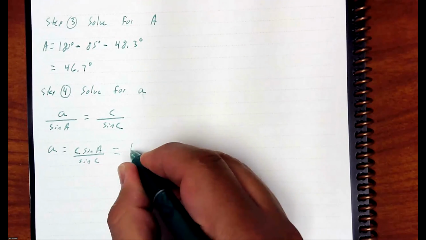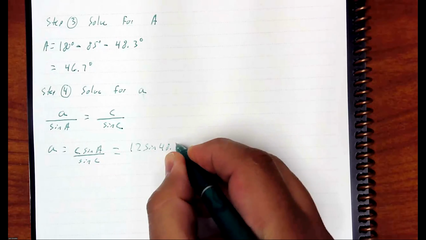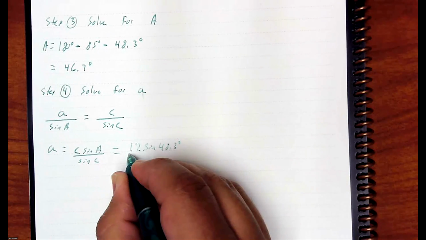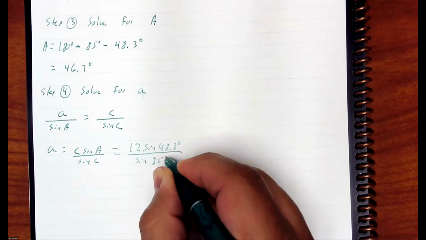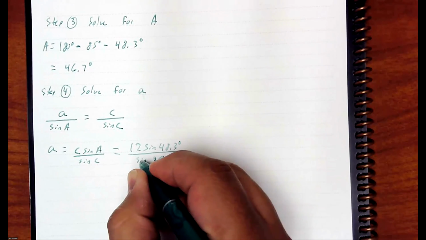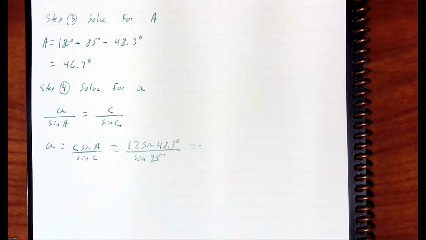All right, then just plug everything in. Little c was 12. Sine of A was 48.3. C was 85. So that solution will be the missing side.